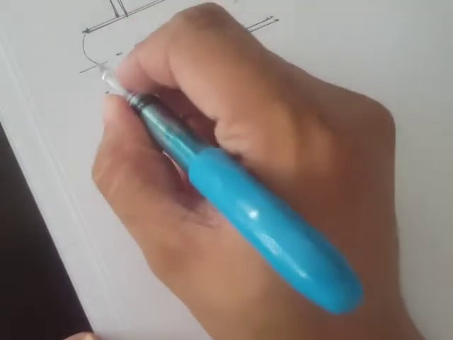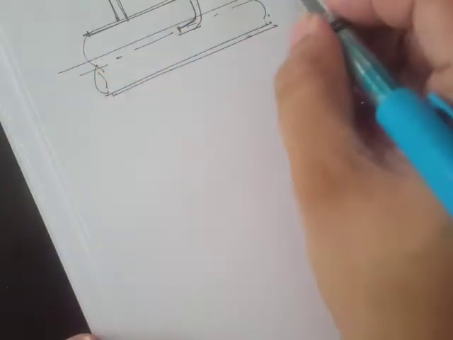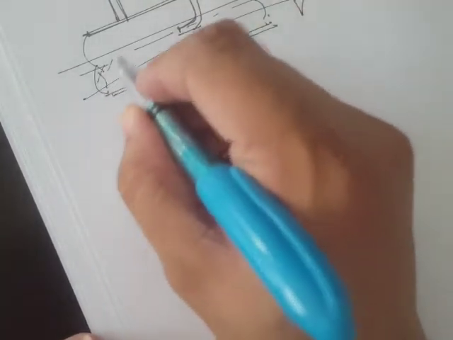And let's say this is our center line, and to measure the total pressure, we can just insert a pitot tube. Okay, so there's a fluid flowing inside.